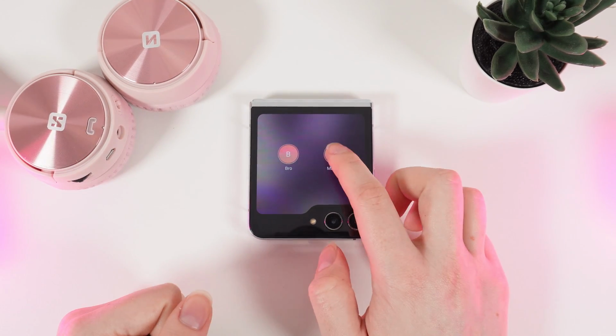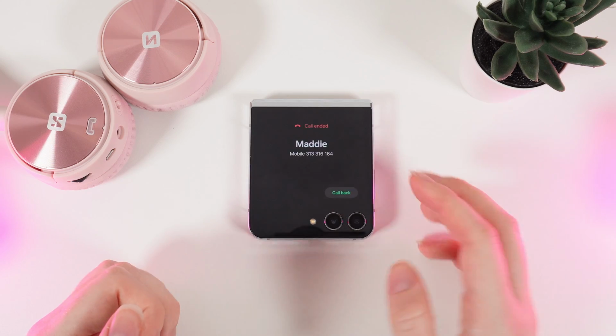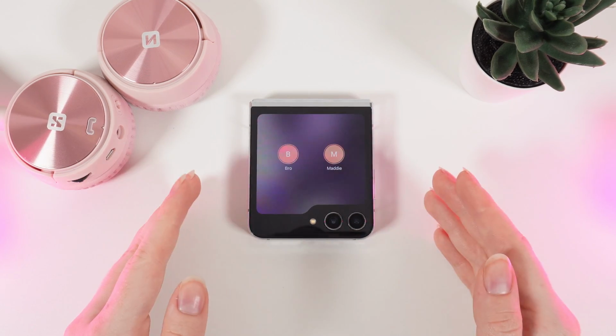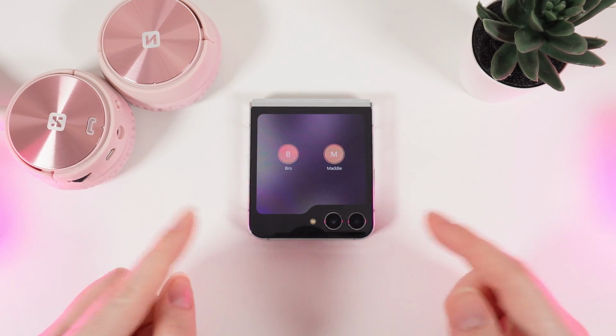To call them, simply click on the name of the contact and the call will start immediately. And that's it. Now you know how to make calls from your cover screen.